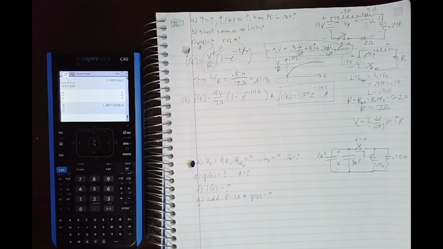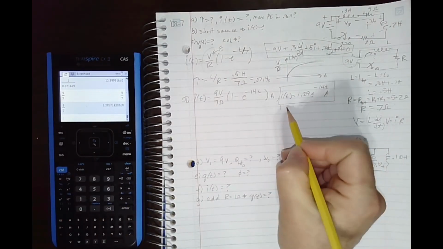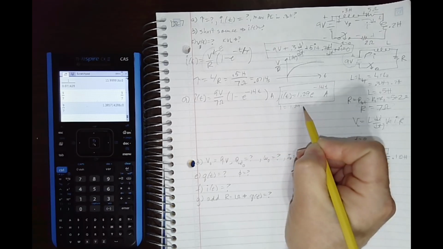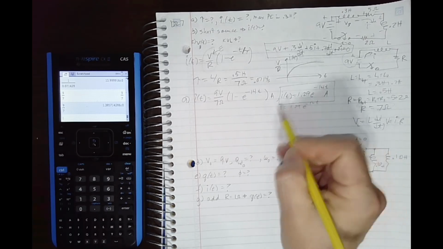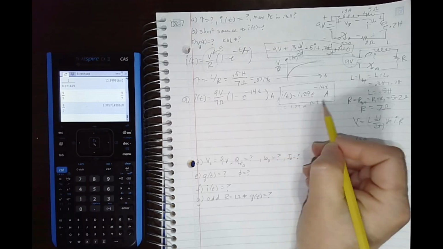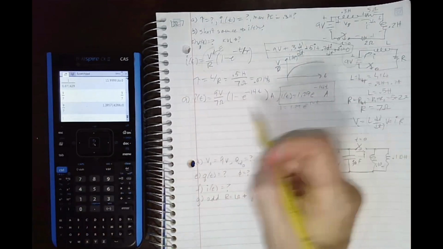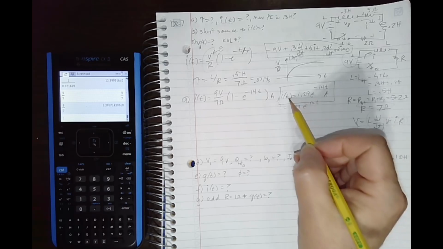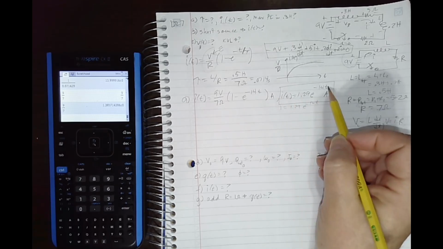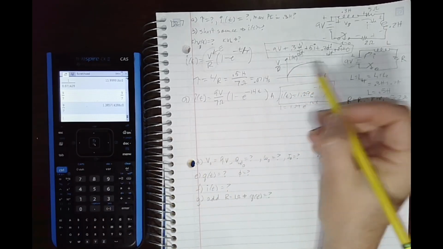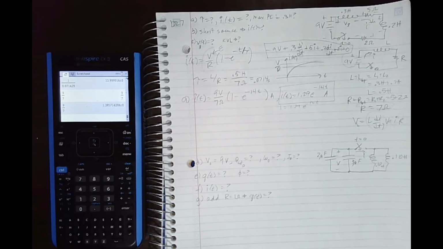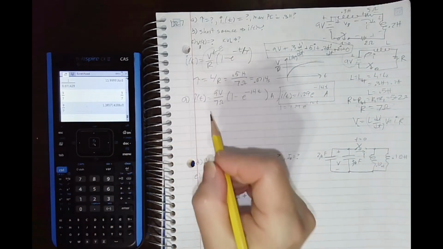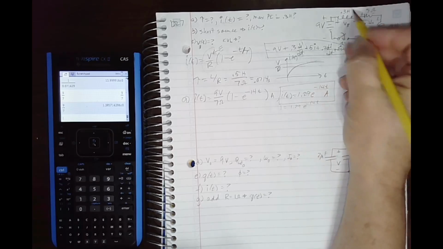Okay. So if we wanted to know when the current got to 1 amp, for example, or what have you, we could just put 1 for I of t equals 1.29 e to the negative 14 t. Divide through, take natural log, solve for t, right? So if we're given a time, we can find a current, or if we're given a certain current, we can find what time that happens, when it gets to a certain level, what have you.